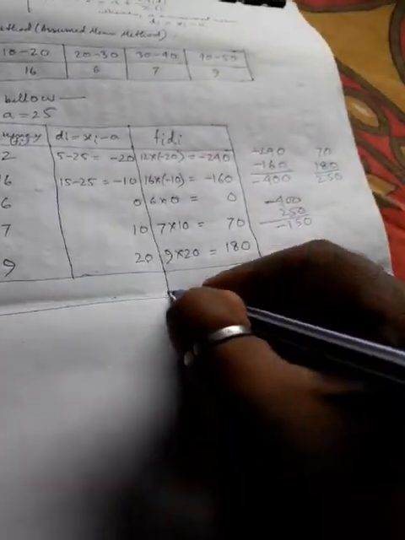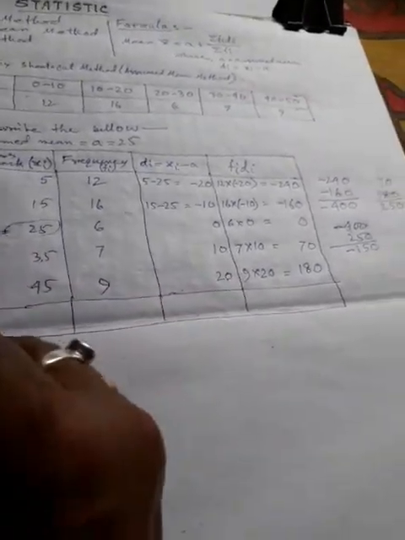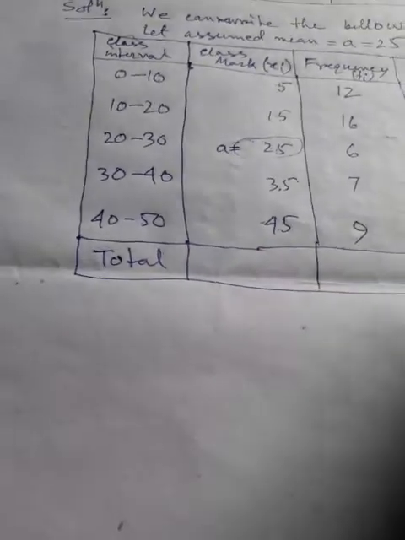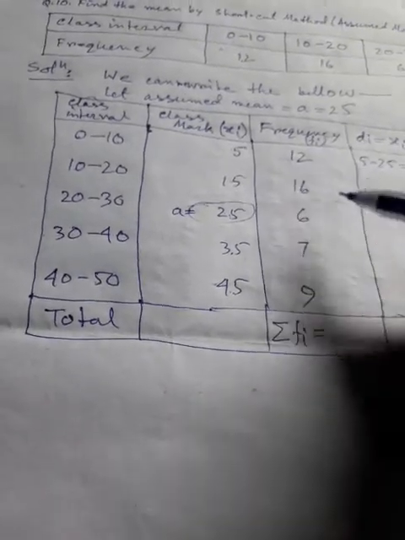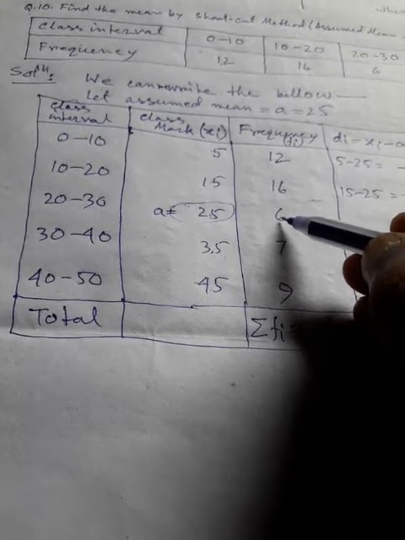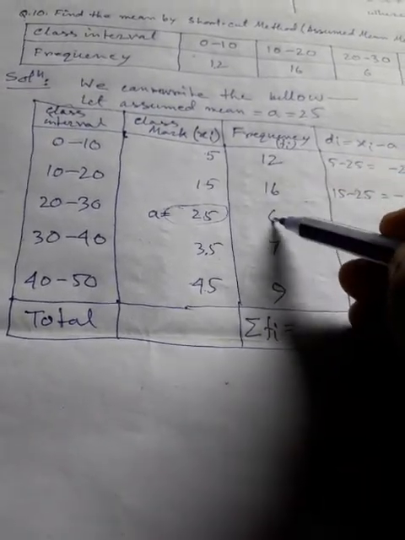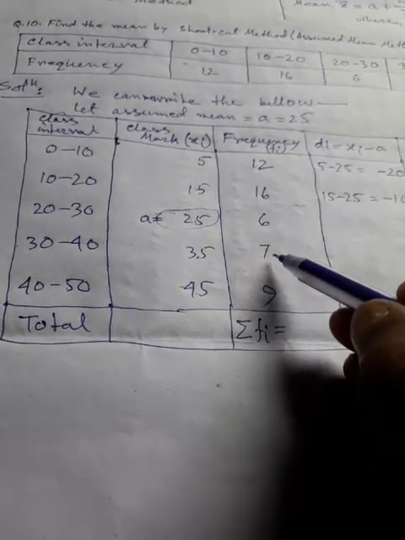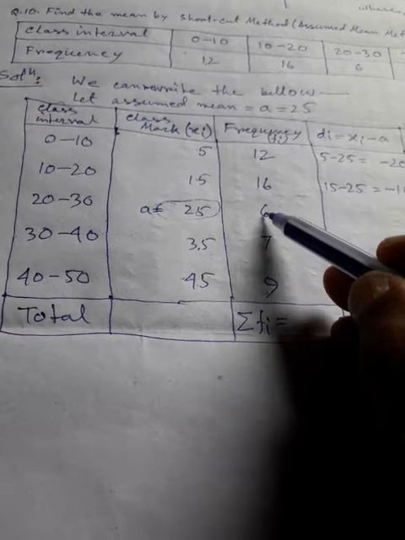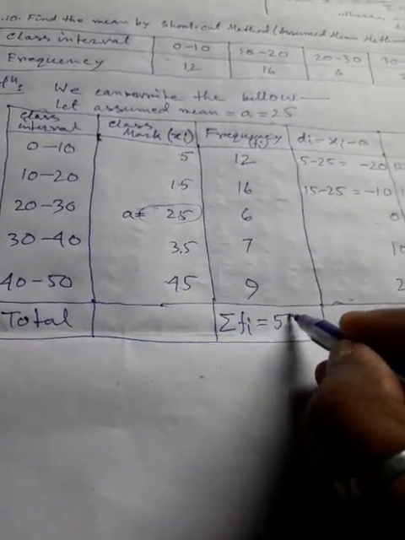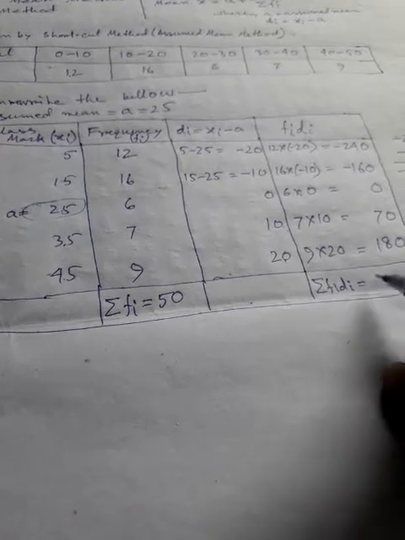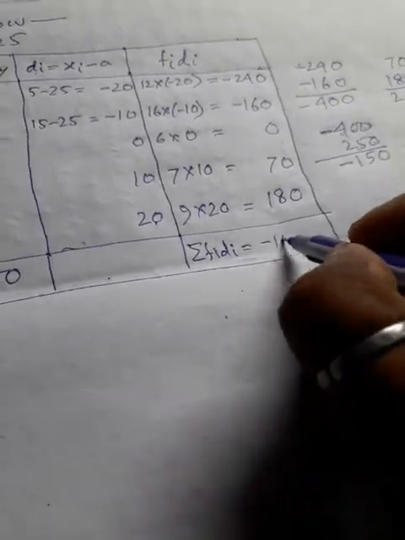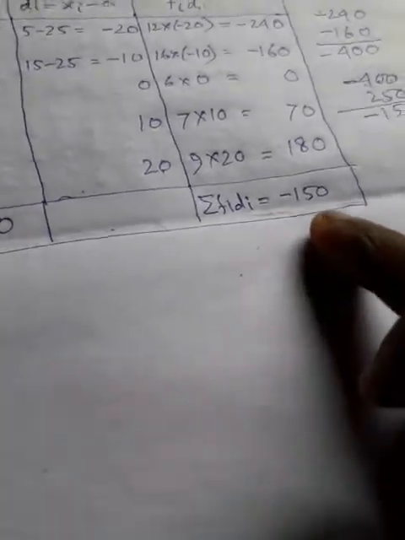Now you draw the total here. Summation of fi is 12 plus 16 is 28, plus 6 is 34, plus 7 is 41, plus 9 is 50. Summation of fi is 50, and summation of fi di is equal to minus 150.